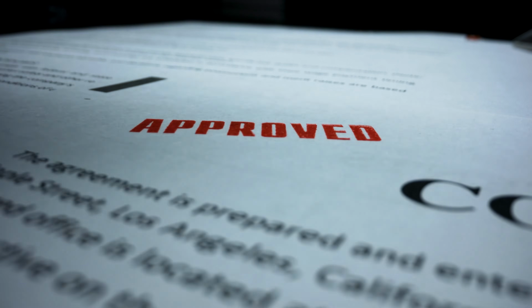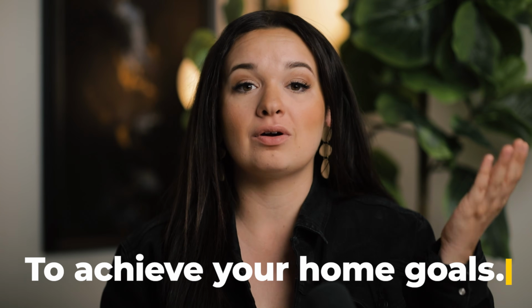If you understand your debt to income ratio and credit score, there's nothing stopping you from getting approved for a home loan. Sure, this calculation may reveal that you cannot afford the home that you want right now, but knowing that information is a valuable step to getting your finances where they need to be to achieve your home goals.